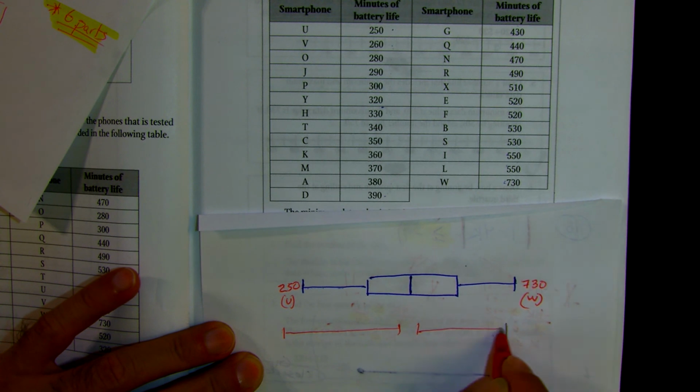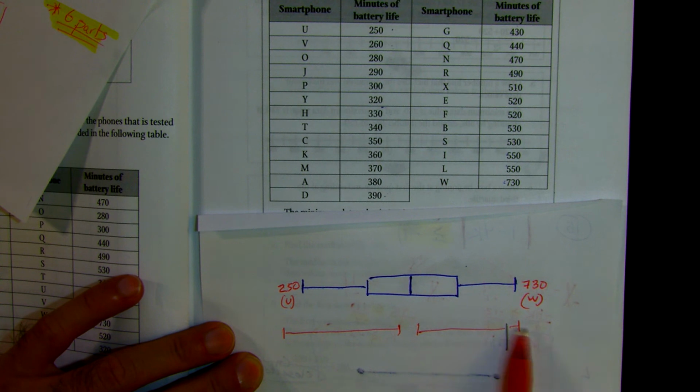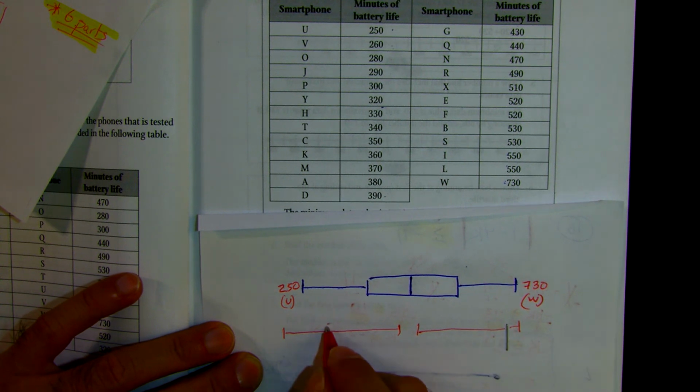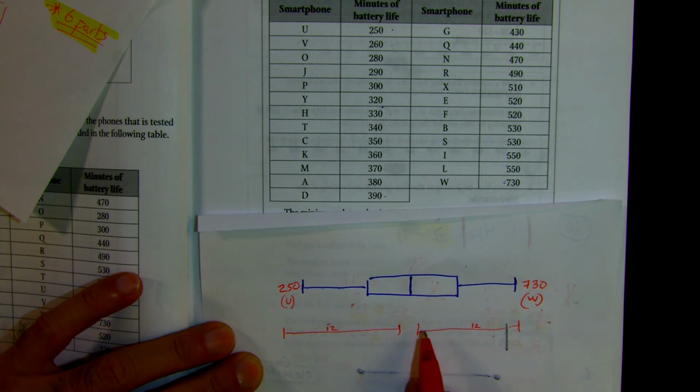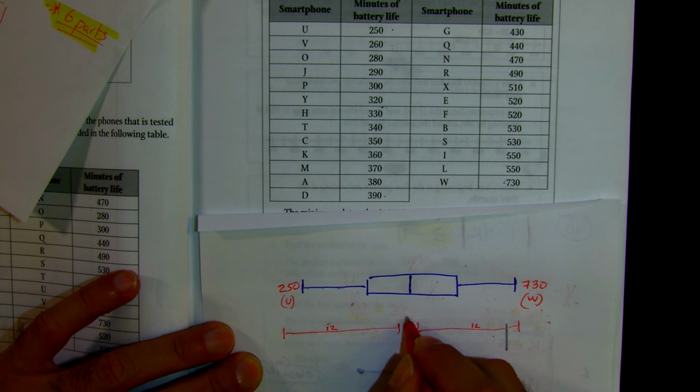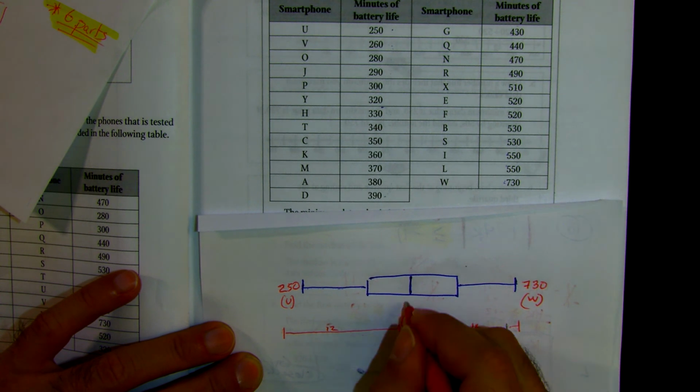All right, look. The way that you can figure this out, I know that there are 25 total data points. So if I go in 12 from the left and I go in 12 from the high, we end up with our value in the middle, which ends up being D. It ends up being 390.